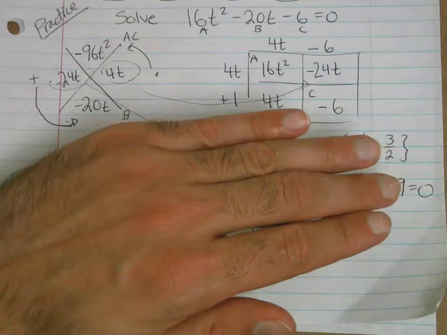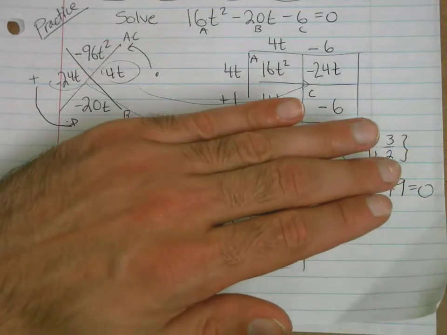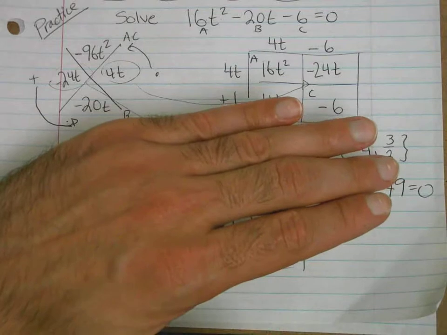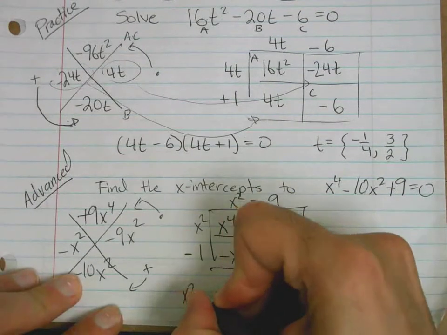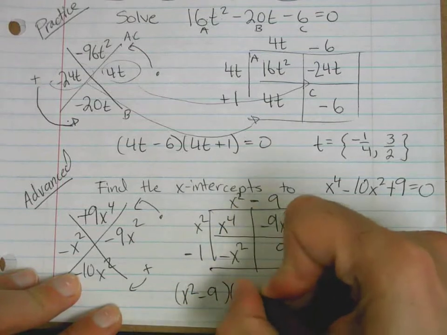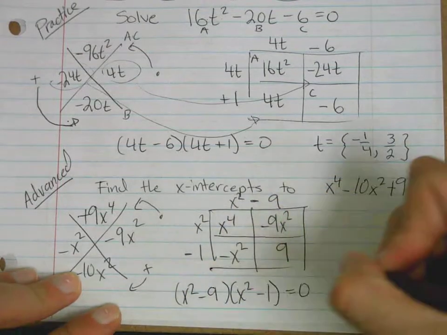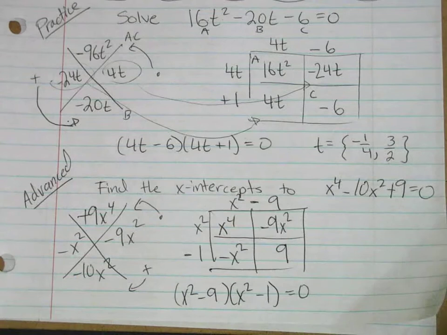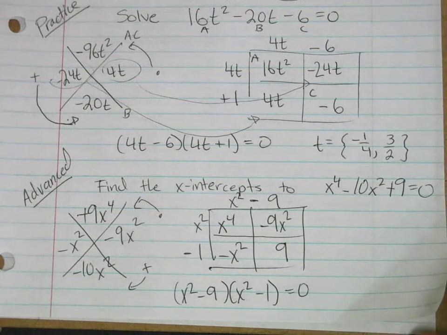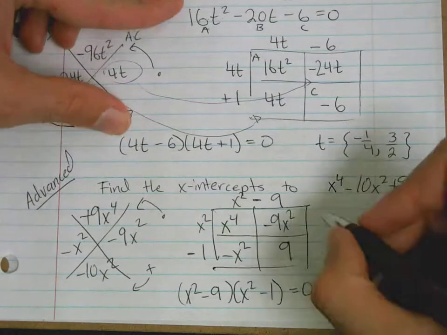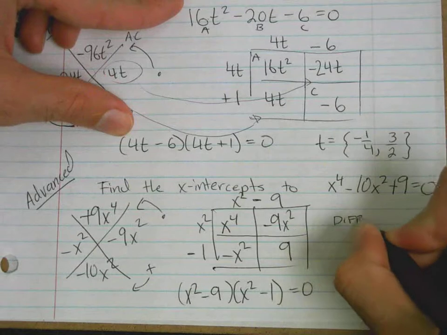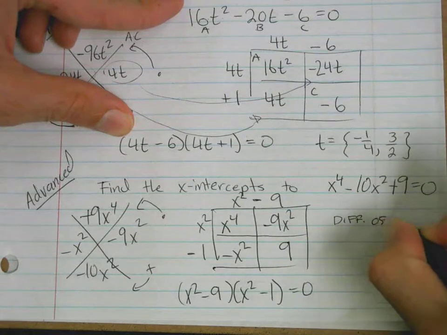That's right. Right now I have x squared minus 9 times x squared minus 1 equals 0. I'm actually not done. There's still this and this to be factored. How? Well, it's something we've talked about before. We've talked about this several times. This is called difference of squares. Something squared minus something squared can be written as a product. So let's write it as a square.